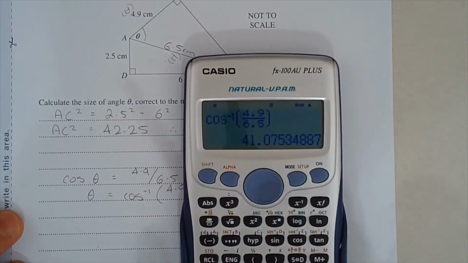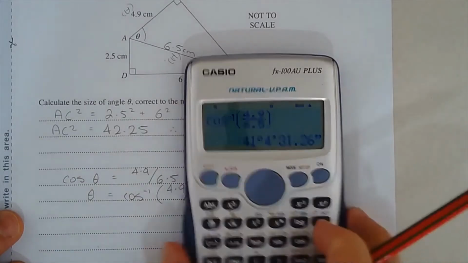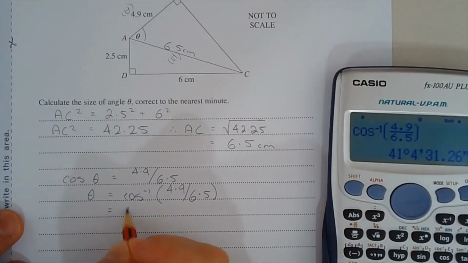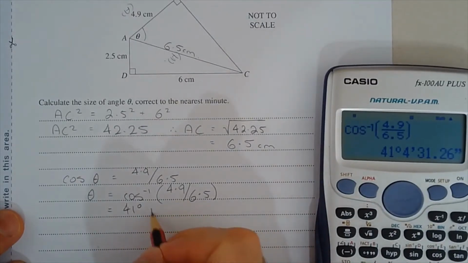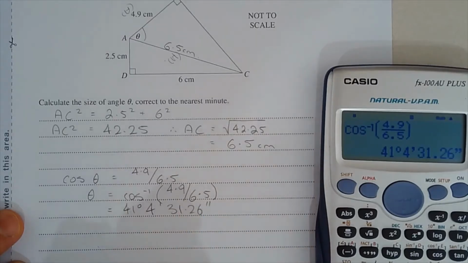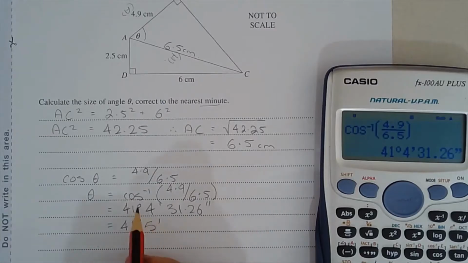So we'll press this button here, degrees, minutes, seconds. We get 41 degrees, 4 minutes, 31.26 seconds. Now we need it correct to the nearest minute. So that's going to be 41 degrees. The 4 minutes is going to become 5 minutes because it's 30 seconds and above, which rounds the minute up by 1.